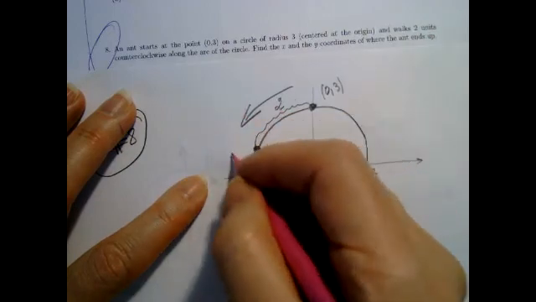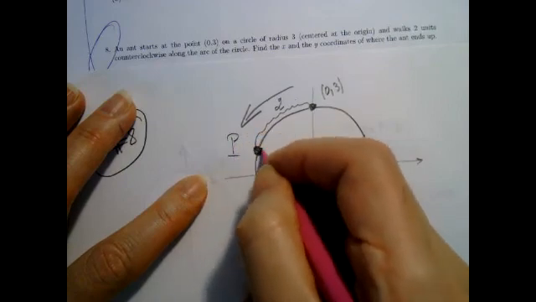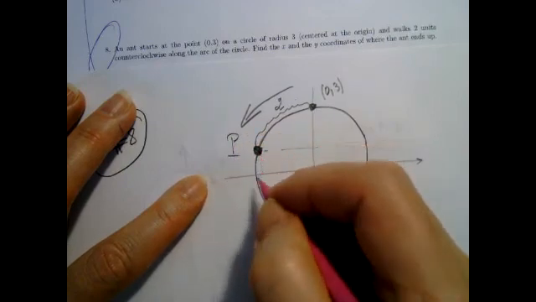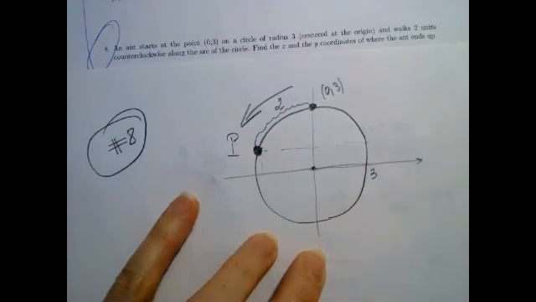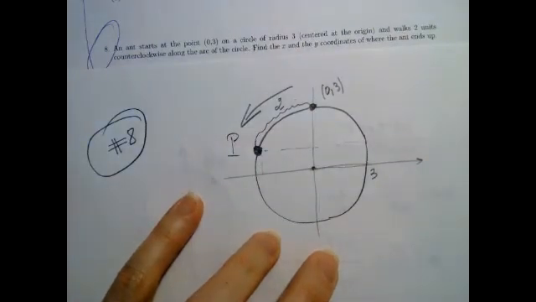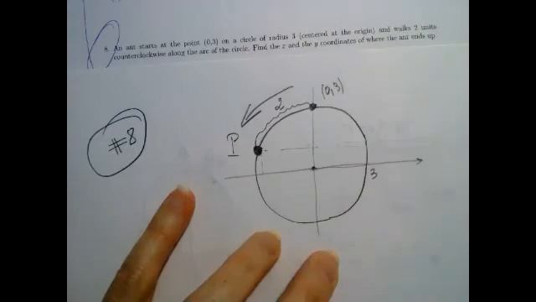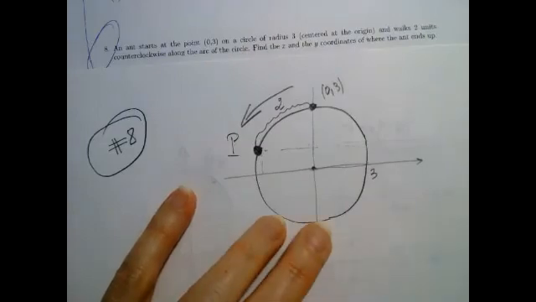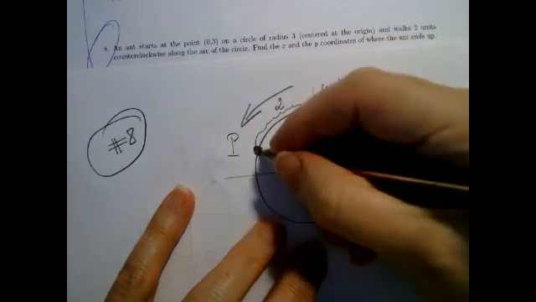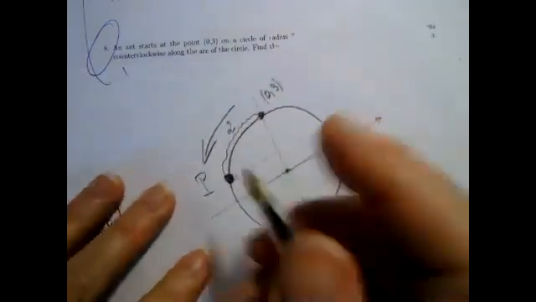So the ant ends up here. Let's call this point P. And the question is to find the x and y coordinate. Okay. So this is my problem, how I'm going to solve this problem. Basically, I want the coordinate of the point P.